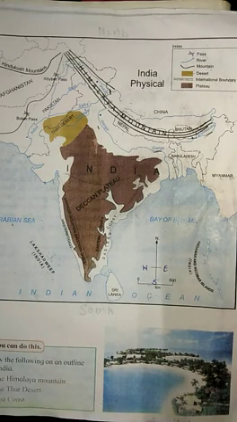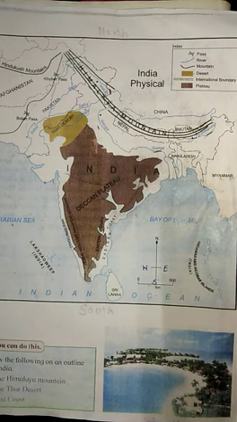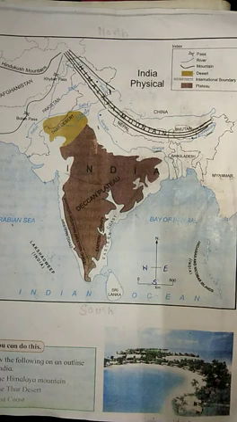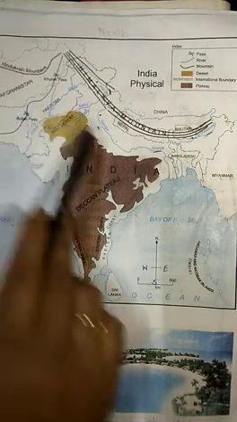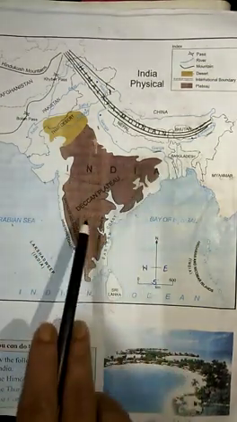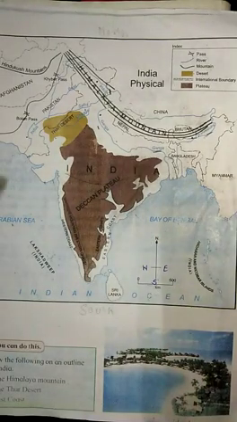India has a contiguous geographical area. Contiguous means sharing a common boundary or next to each other. Before 15th August 1947, today's Pakistan and Bangladesh were also part of India.